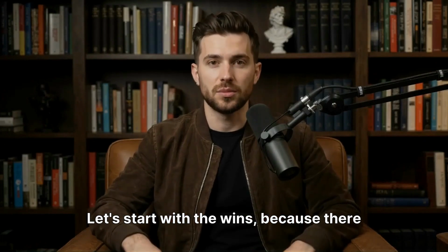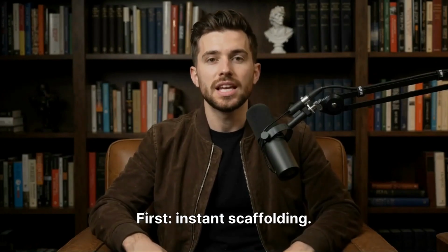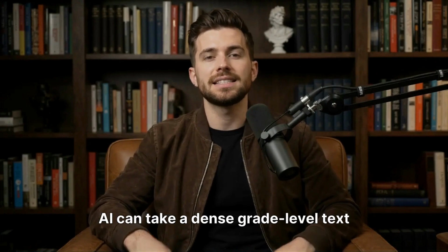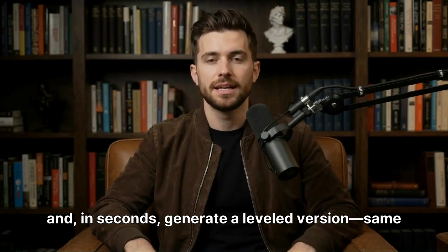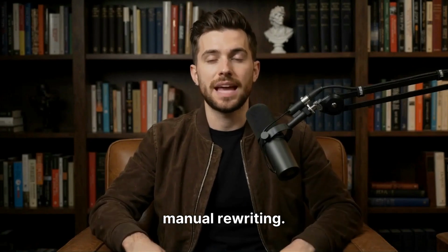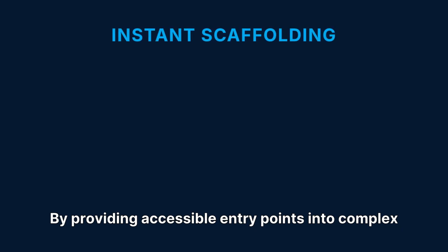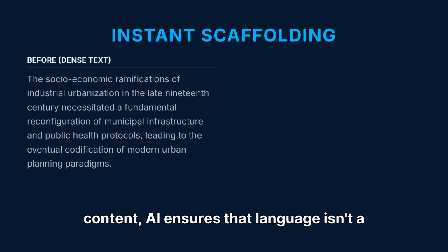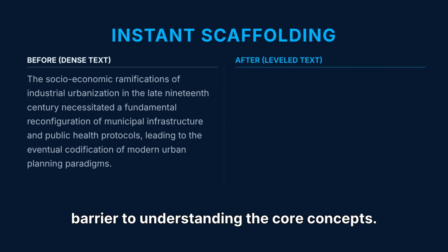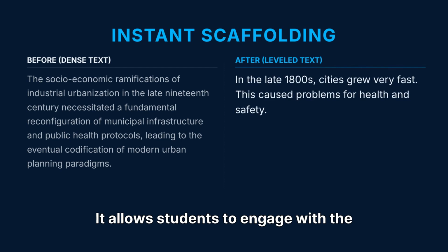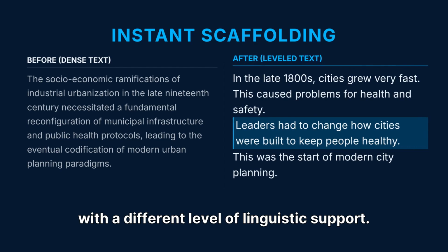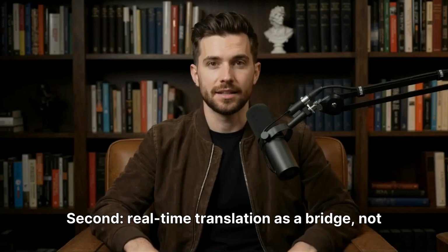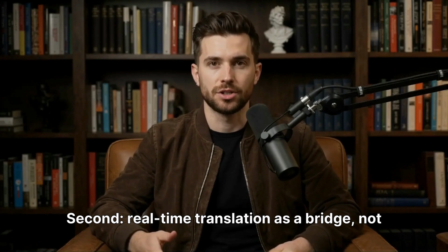Let's start with the wins, because there are real ones. First, instant scaffolding. AI can take a dense grade-level text and, in seconds, generate a leveled version. Same content, accessible language. That used to take teachers hours of manual rewriting. By providing accessible entry points into complex content, AI ensures that language isn't a barrier to understanding the core concepts. It allows students to engage with the same grade-level standards as their peers, just with a different level of linguistic support.